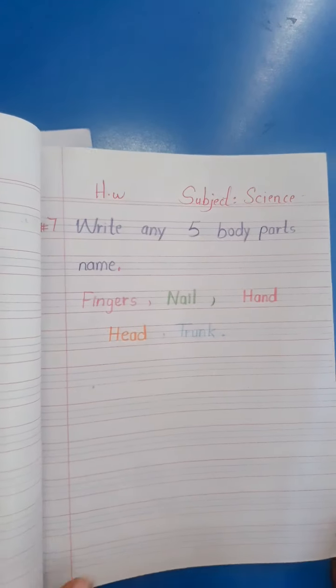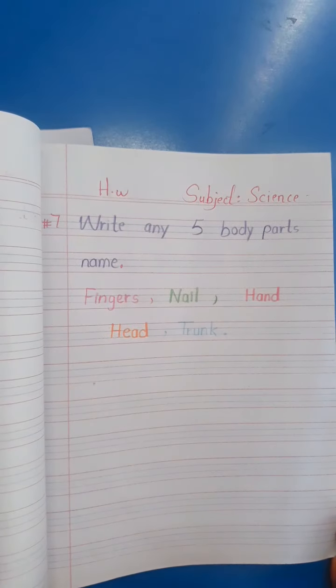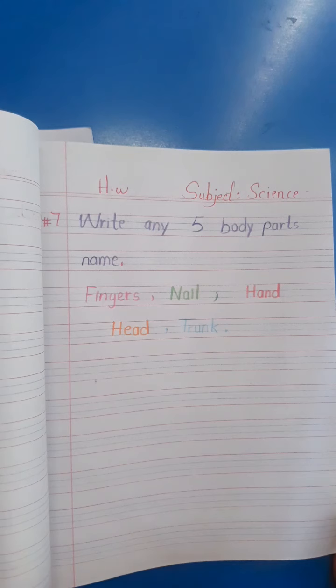Now kids, it's your turn. Read and write any 5 body parts name on your English copy.